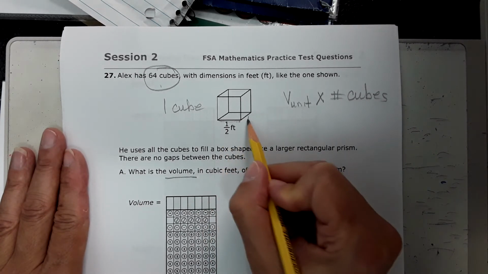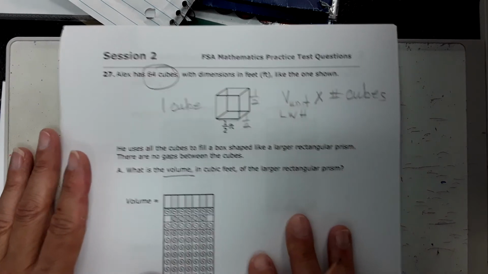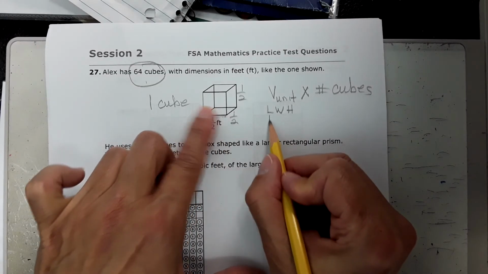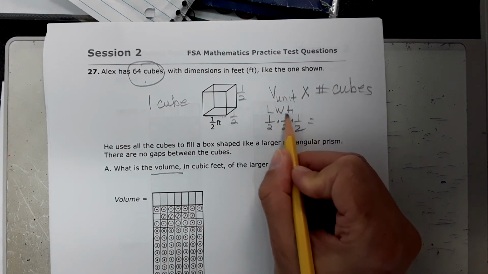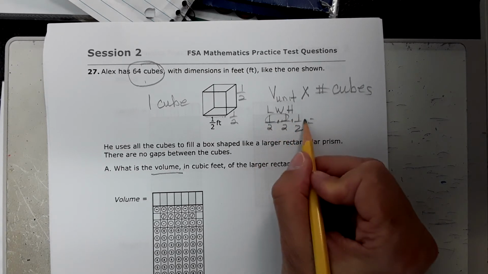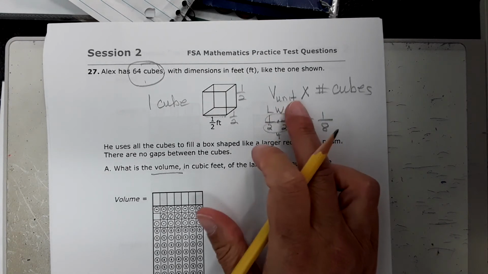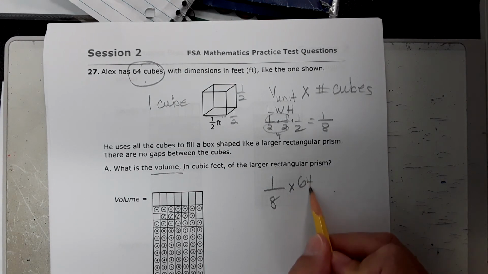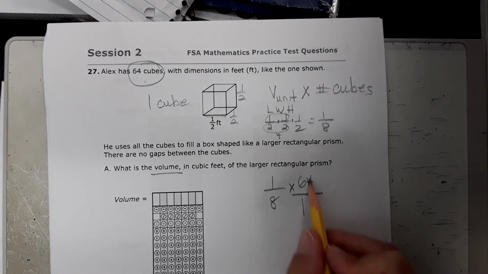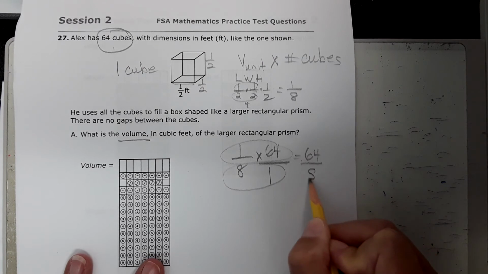A cube means all the sides are the same. To find volume, it's length times width times height. So for this cube, we would have to multiply 1/2 times 1/2 times 1/2. You can only multiply 2 numbers at a time. 1 times 1 is 1, times 1 is 1. 2 times 2 is 4, 4 times 2 is 8. So the volume of this little cube is 1/8, and then you've got to multiply it by how many cubes you had. You had 64 cubes. Put this over 1, you're multiplying with fractions. You could cross-reduce here. For those of you that do that, please do it. You would be left with 64 divided by 8, which is 8. So your volume is 8.